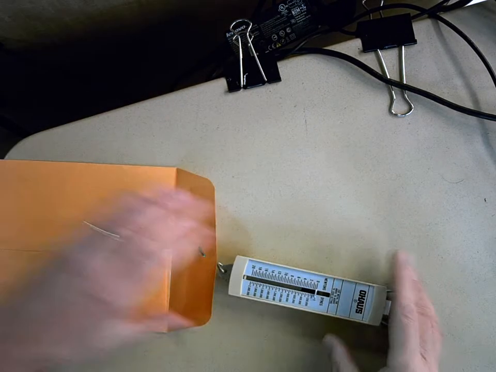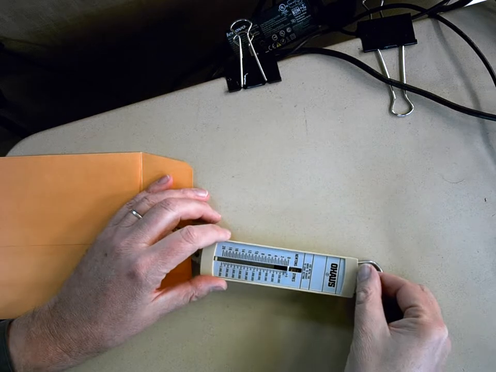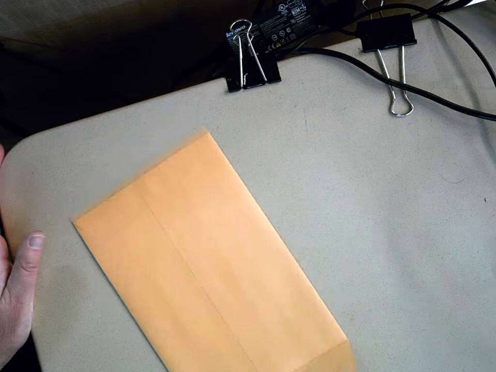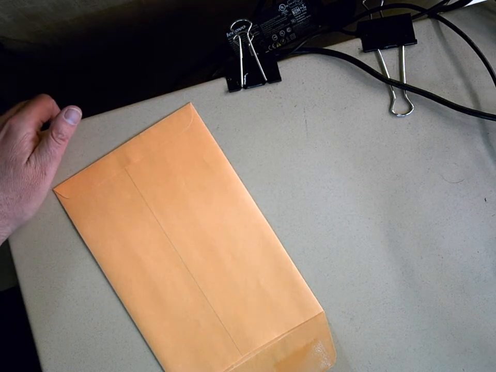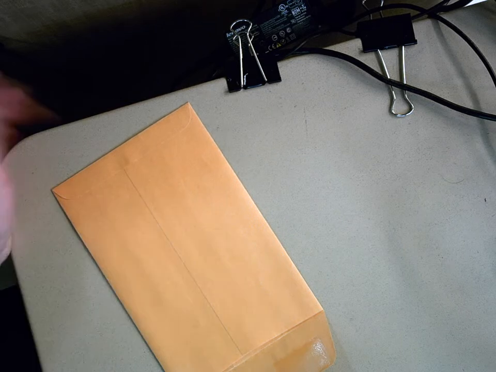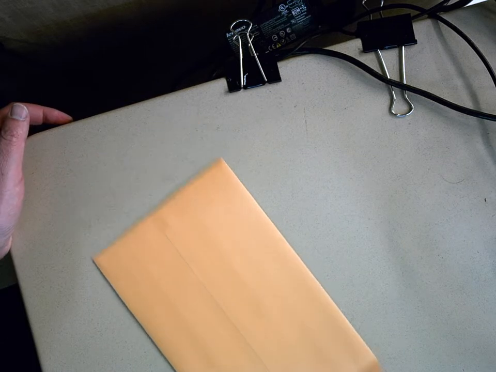Now, let me show you this. I have a little demo. Let's zoom all the way out. I've got a spring scale here, and I'm going to start it on 0. Always zero the spring scale. I got this little paper envelope that has almost negligible mass. Does it have mass? Yes. So does it have a normal force between the envelope and the table? Yes. Can I measure it? It doesn't even move the scale.